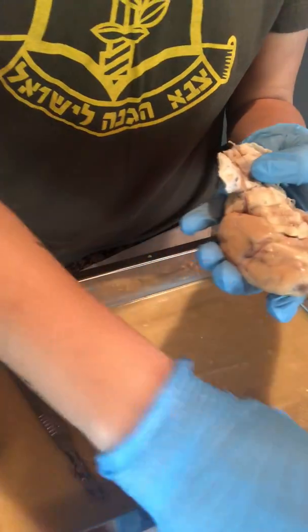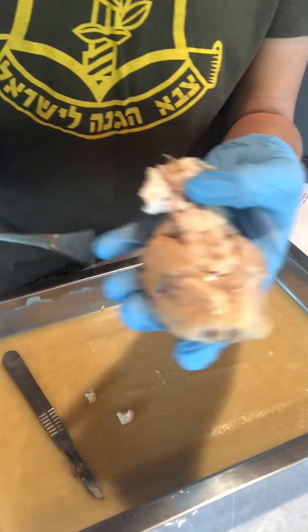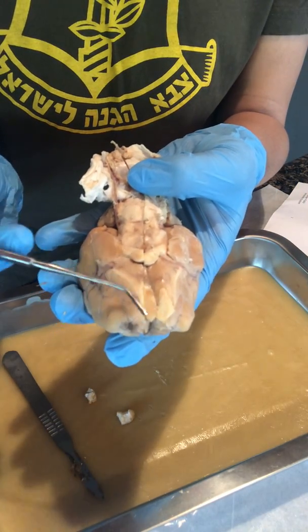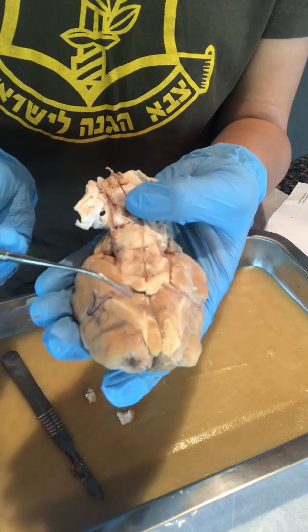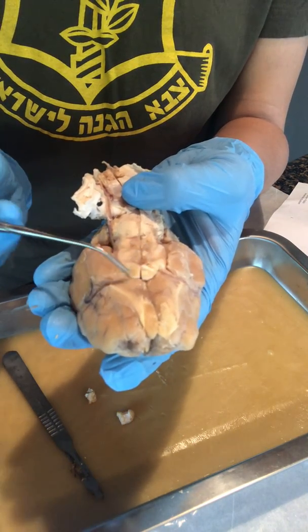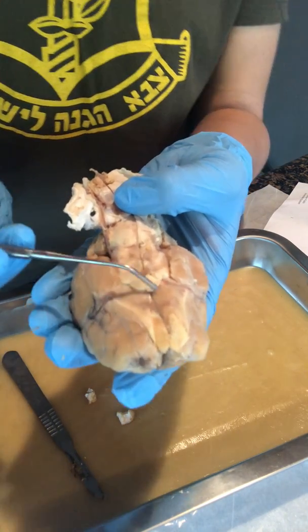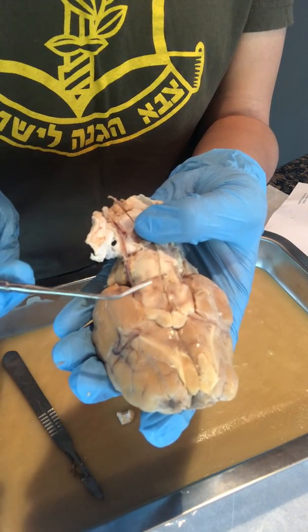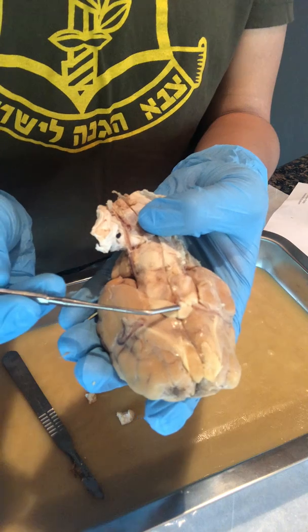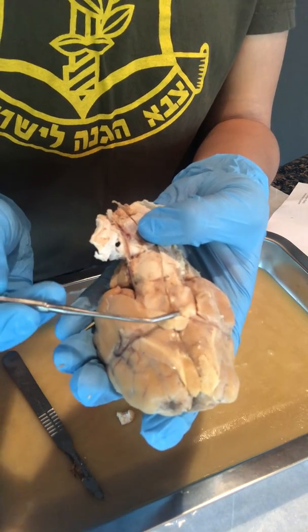As you can see here, we have our olfactory bulb with our olfactory nerve. And then we have our optic nerve, kind of makes like an X like this. So the top portion would be our optic nerve. The middle would be our optic chiasm, followed by our optic tract.